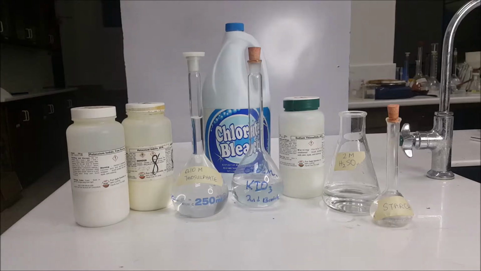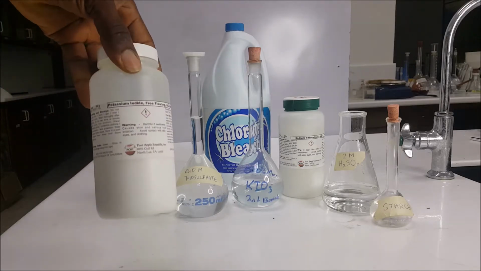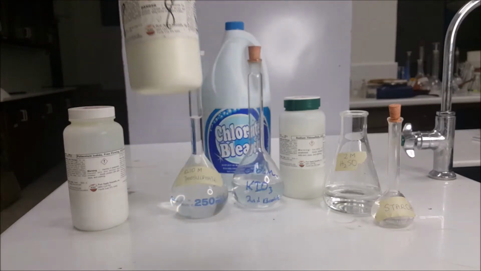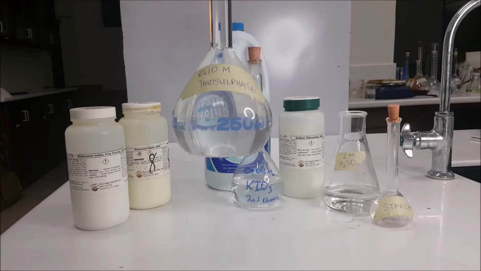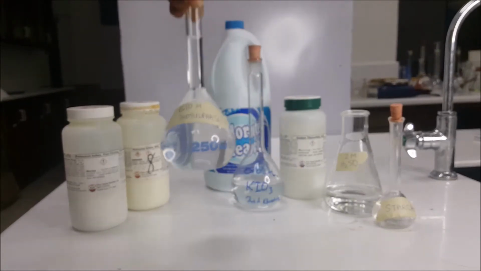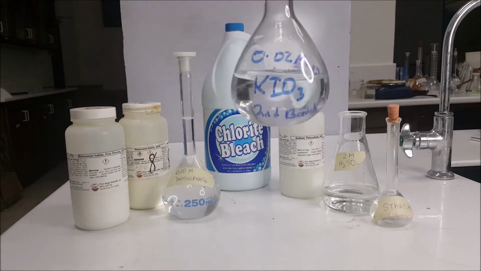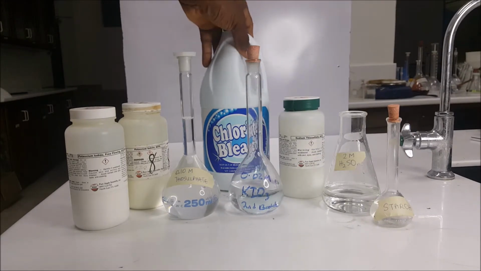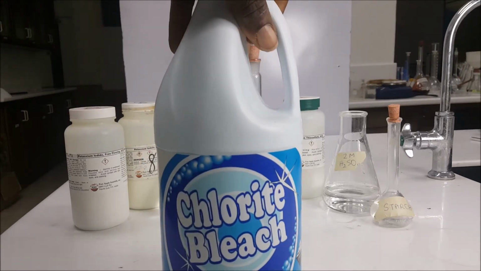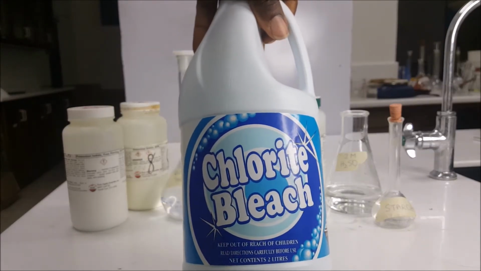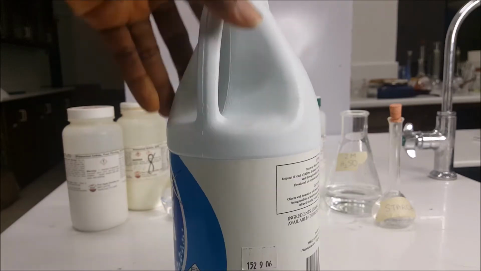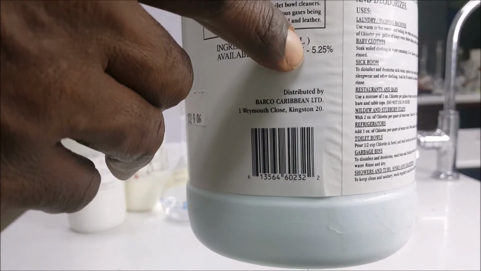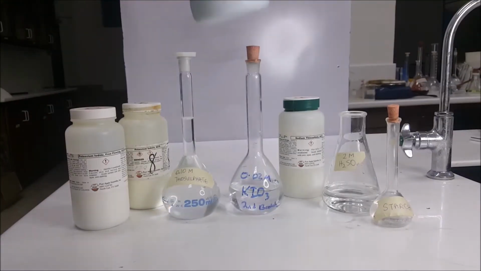For the following lab, you will need potassium iodide, potassium iodate, sodium thiosulfate solution 0.1 molar, potassium iodate solution 0.02 molar, liquid chlorine bleach. We're using chlorine bleach with a 5.25% measurement. You can see that on the back.